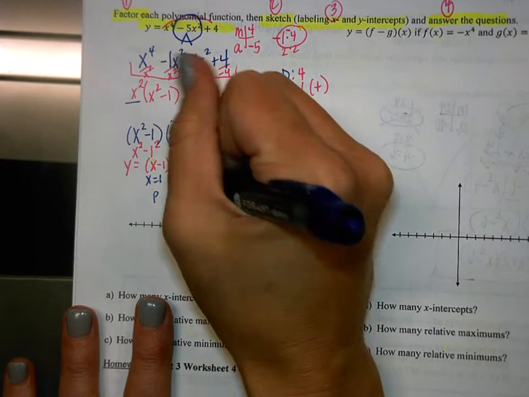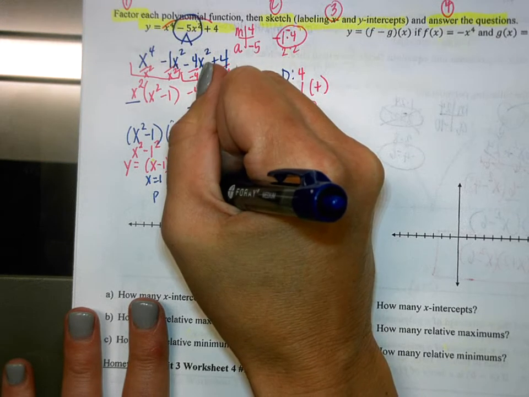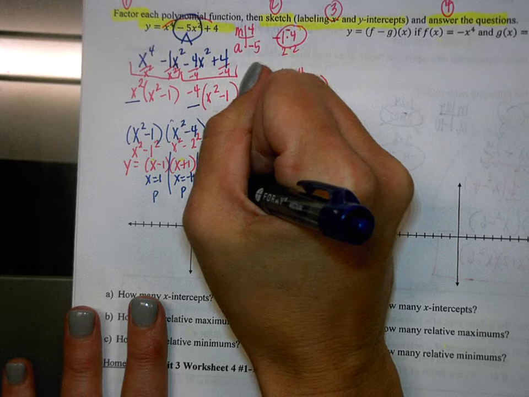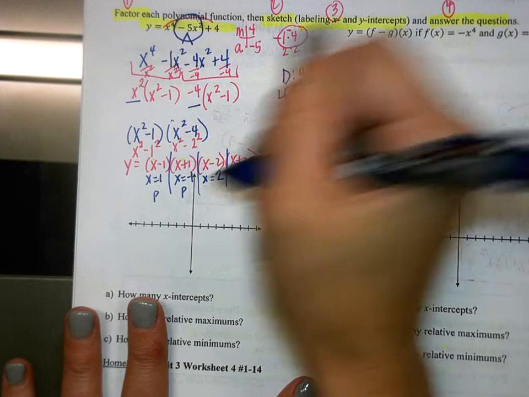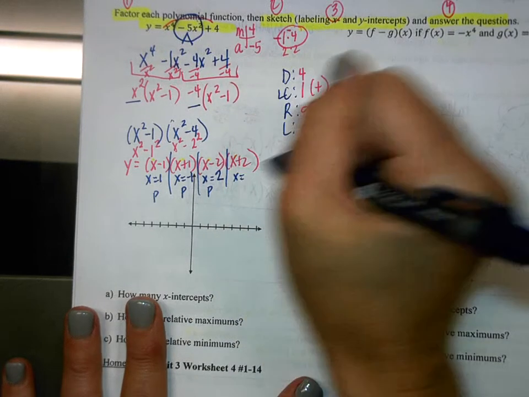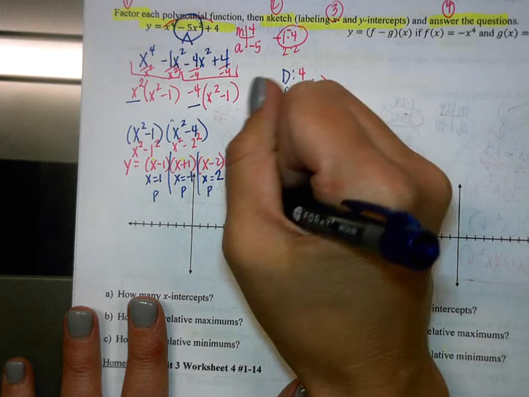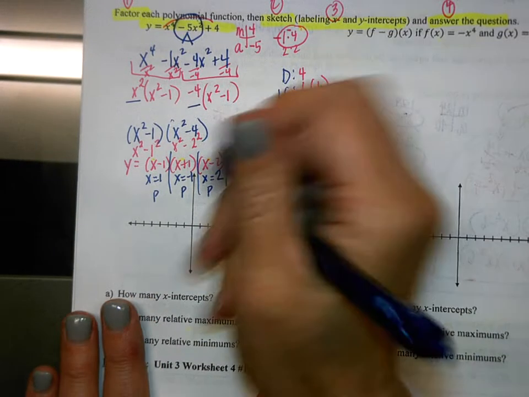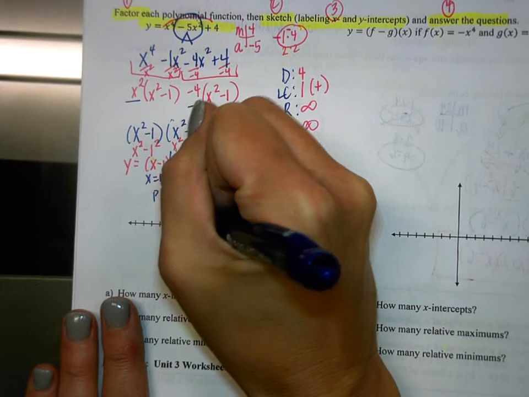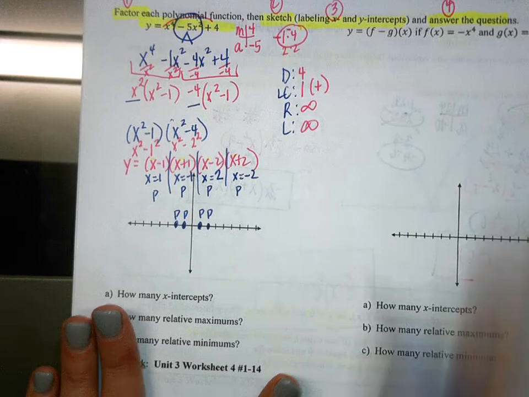Okay, this is x equals negative 1. It is going to pass because it has a multiplicity of 1. This one is going to be x equals 2. It's going to pass because it has a multiplicity of 1. This one is x equals negative 2, and it's going to pass because it has a multiplicity of 1. So when we go here, we mark 1 is at a pass, negative 1 is at a pass, 2 is a pass, negative 2 is a pass, and there is something I notice right now.